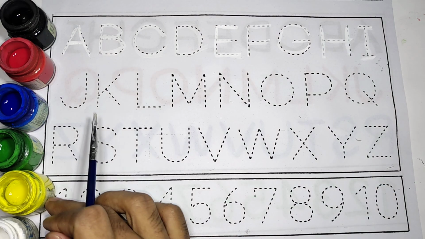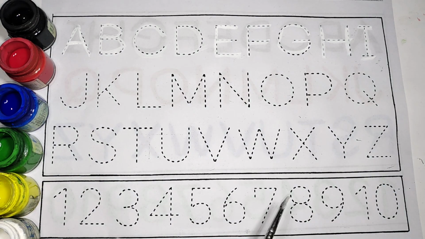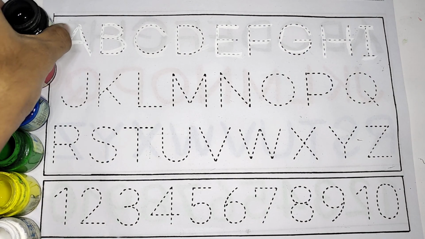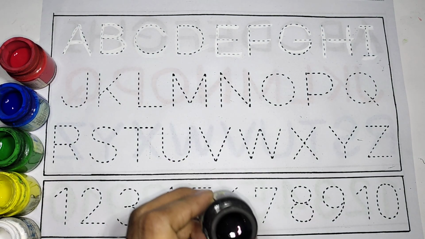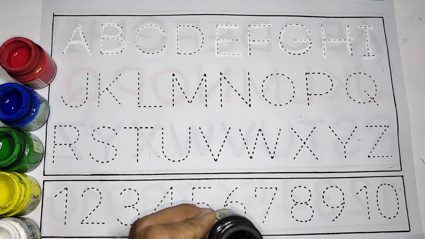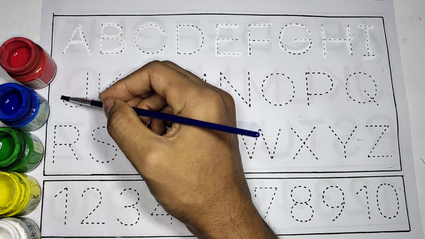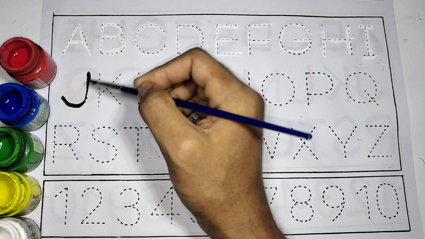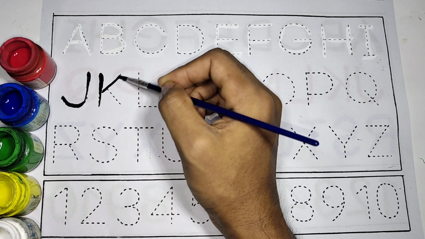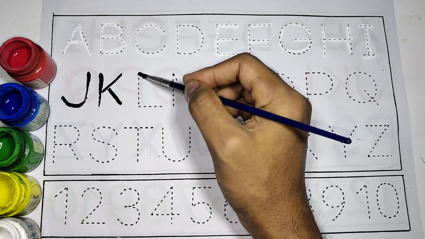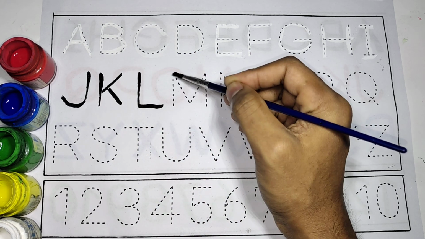Kids, the next one is J. J for jackfruit. Now we use the color of black. Kids, now we draw J. And now we draw K. The next one is L. Now we draw M.